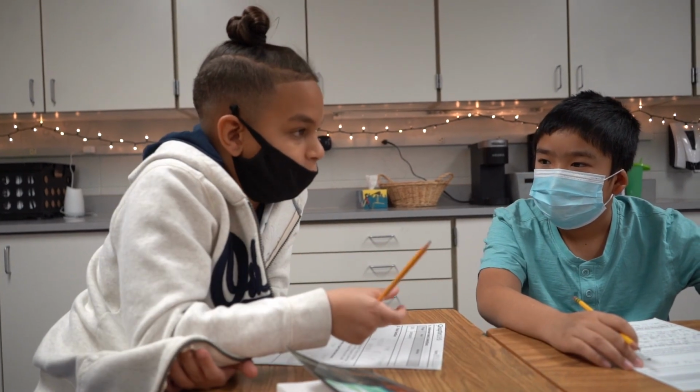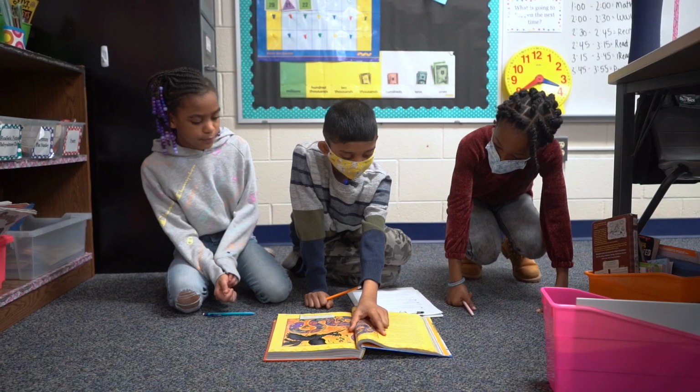I think it has a huge impact because they're using those talking stems like I agree with you because, or I disagree with you because, I would like to add on. It gives them something to grab onto before they share their thinking.